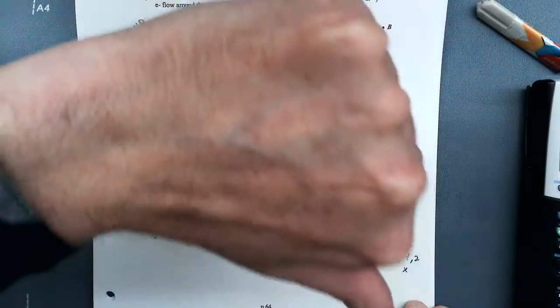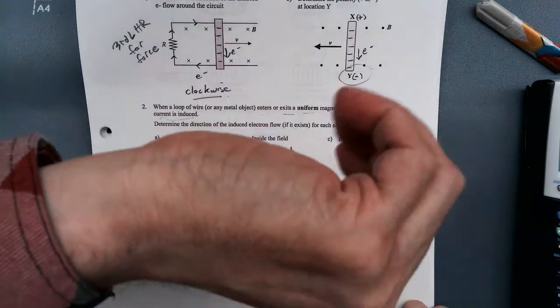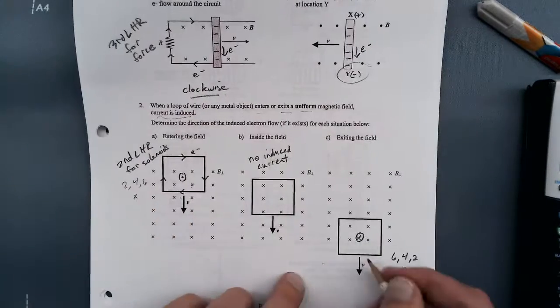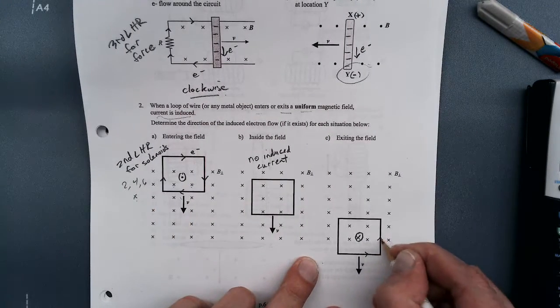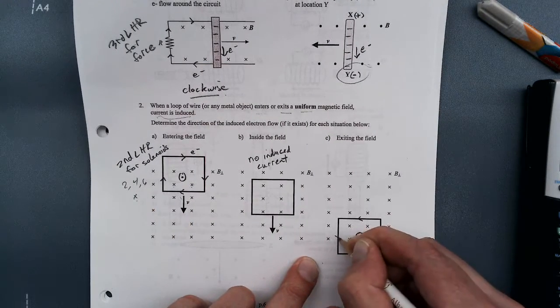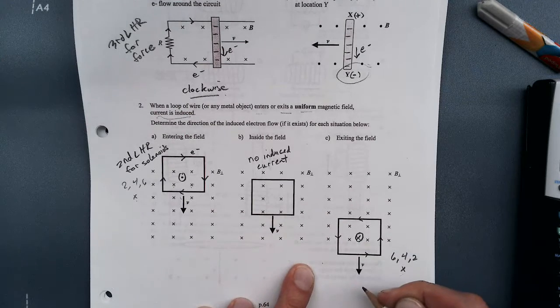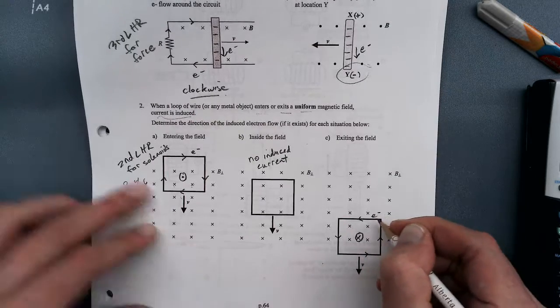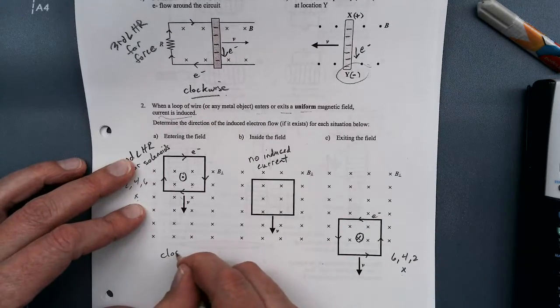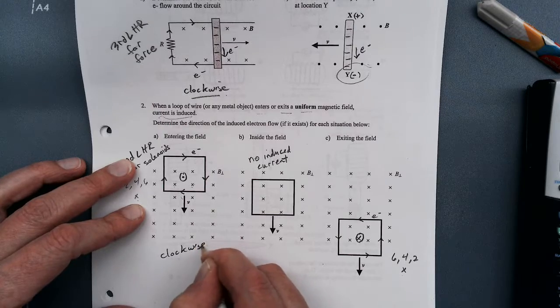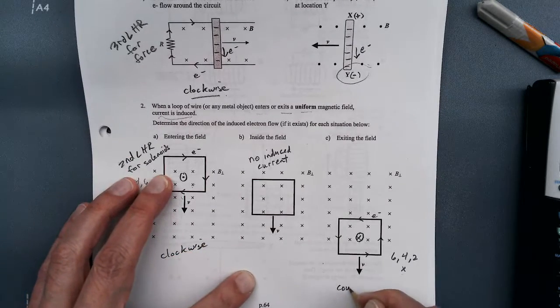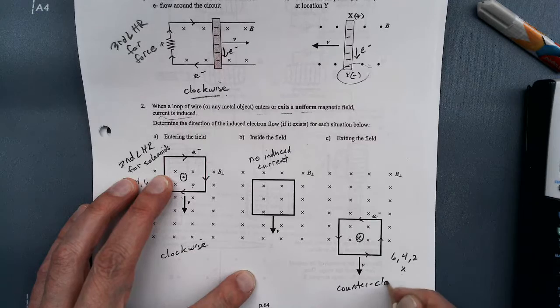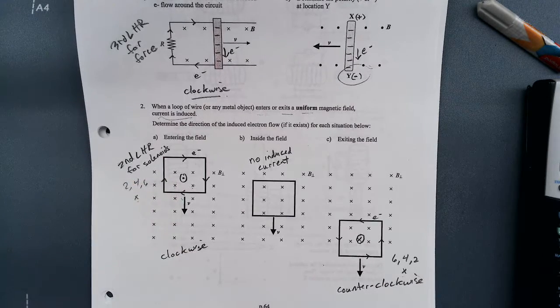Thumb pointed down into the page, hand curling around. And therefore the induced current will be opposite that of part A. And so the induced current is going to be counterclockwise. So this one was clockwise, this one's counterclockwise. All right, I'll stop it right there.